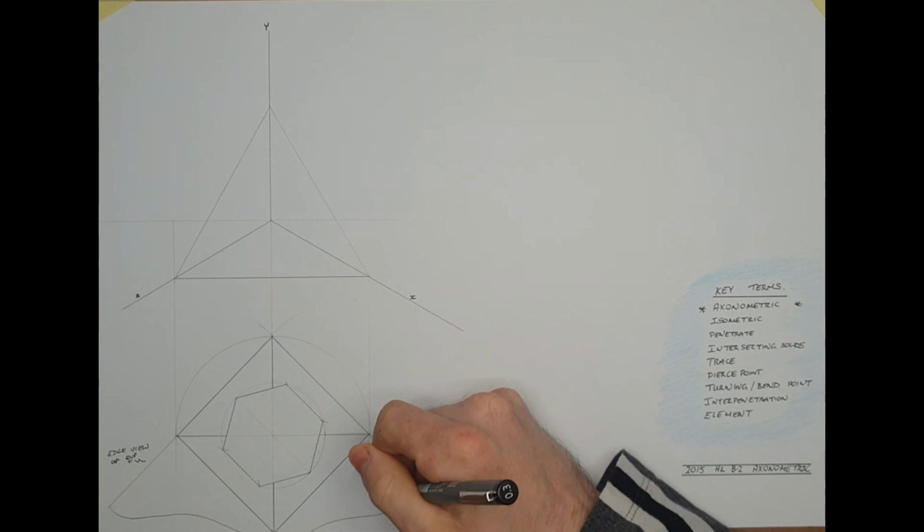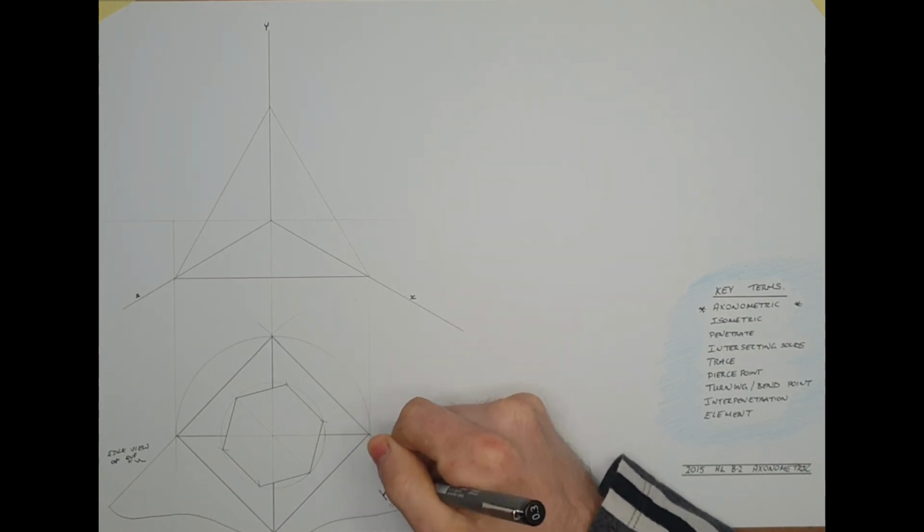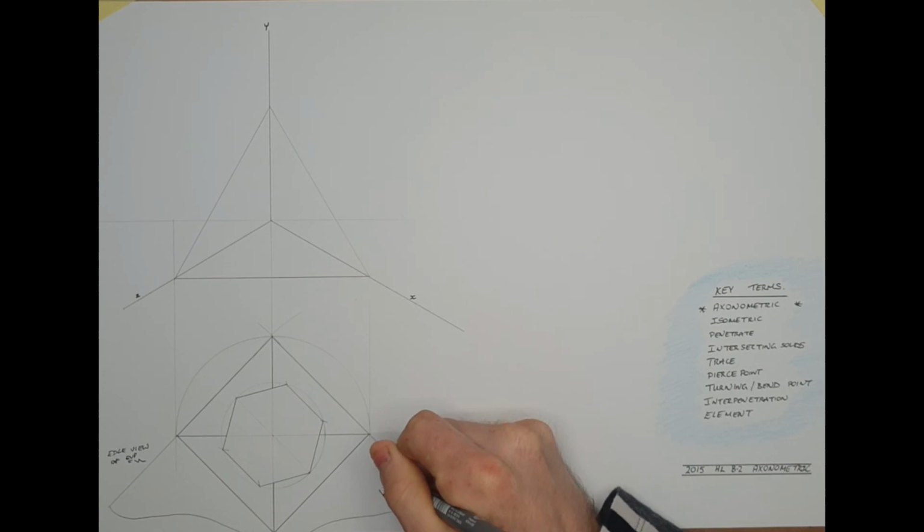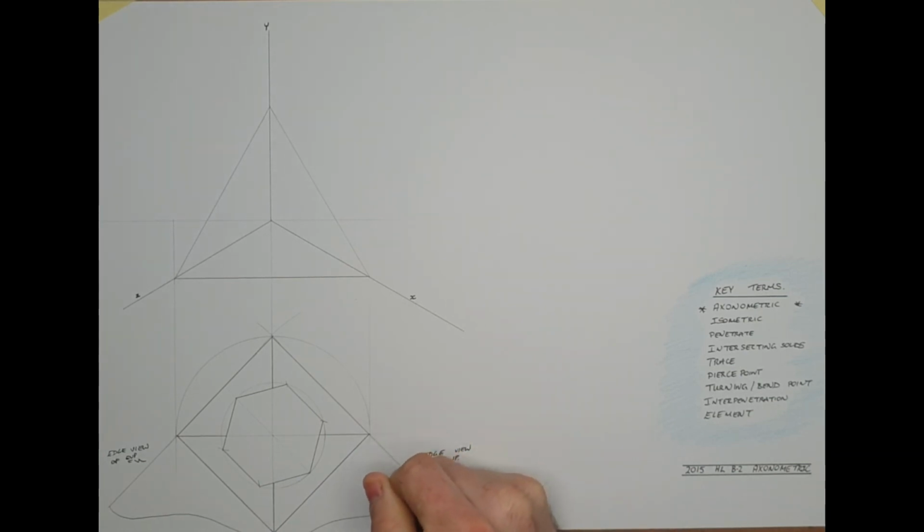And right there, the main one we're looking down on top of is the horizontal plane, and I'm going to just put a little note there, true shape. So it's a true shape of the horizontal plane as we look down on top.